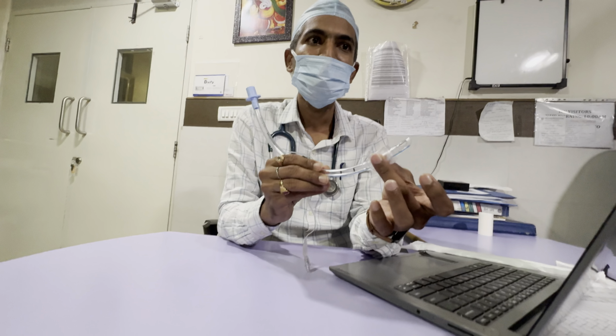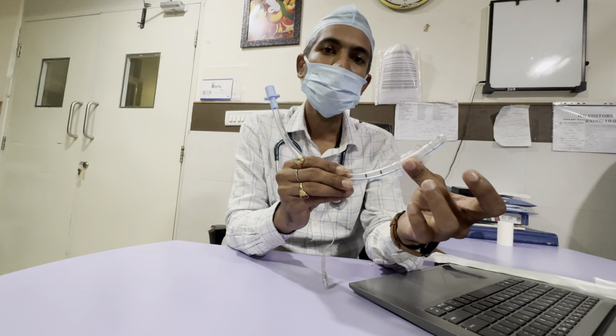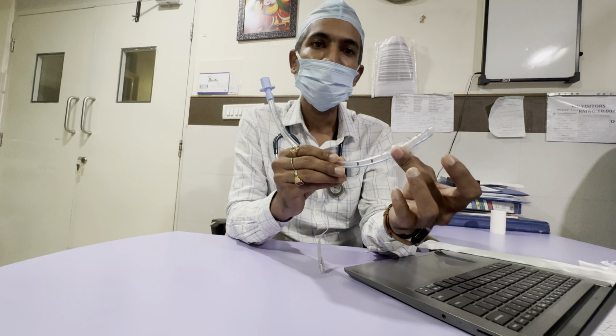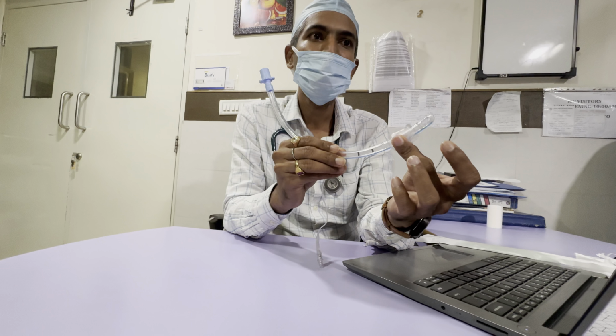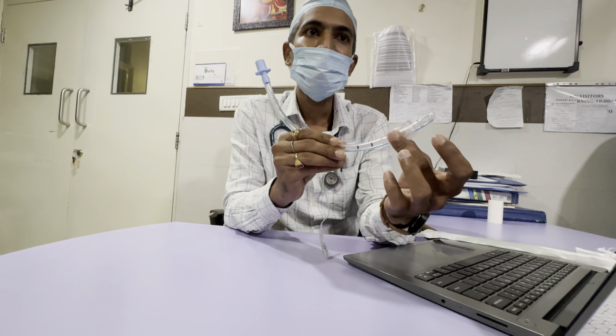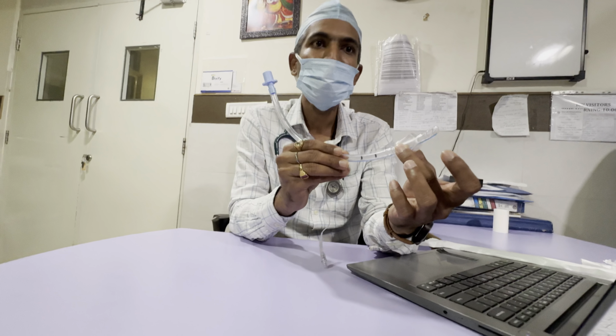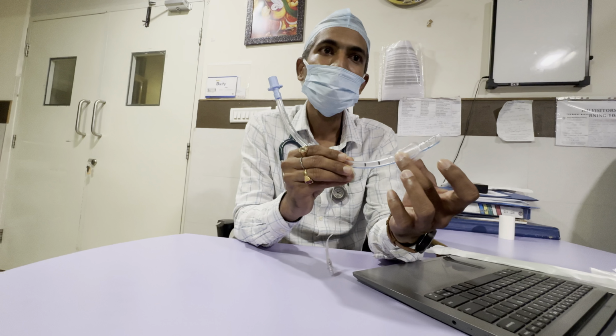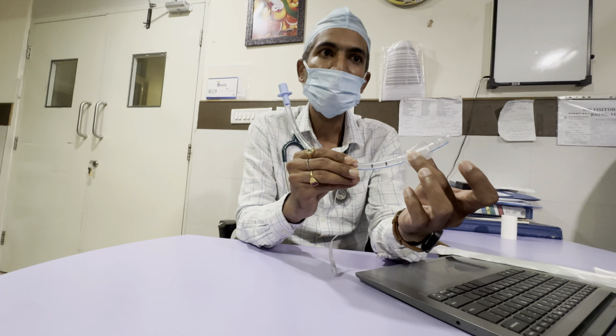This area we call the cuff. There are two types of cuff: high pressure, low volume, and high volume, low pressure. This seals the trachea and prevents air from escaping. It also prevents secretions and gastric content from entering the lungs.